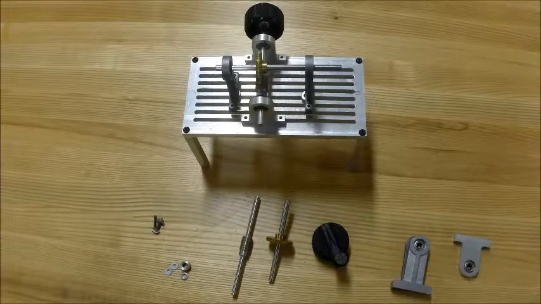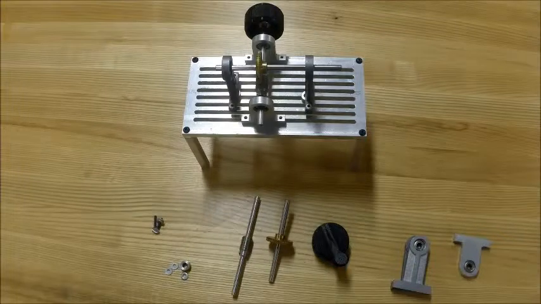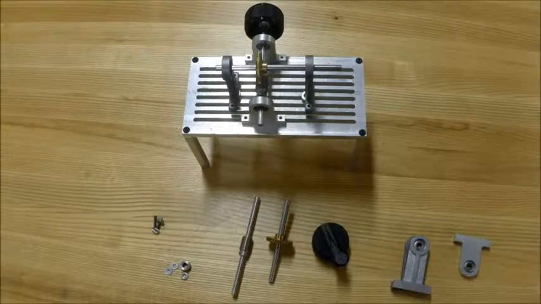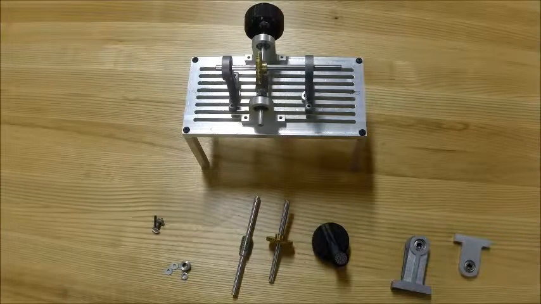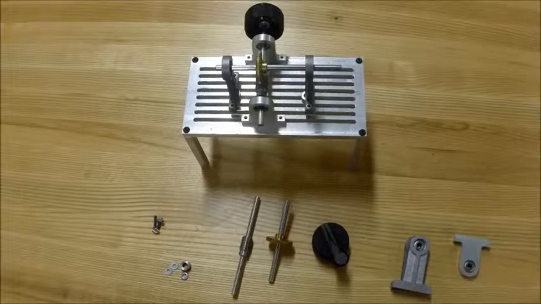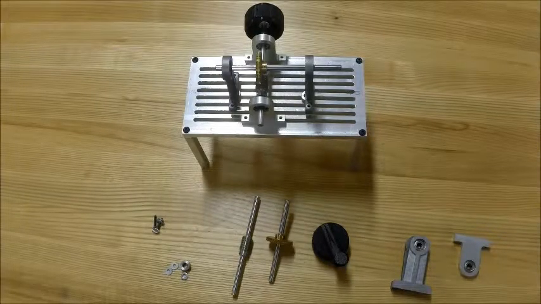Hello everyone. Lab 3 is about gears. Gears are an extremely common component used in many machines. In general, the function of a gear is to transmit motion from one rotating shaft to another.